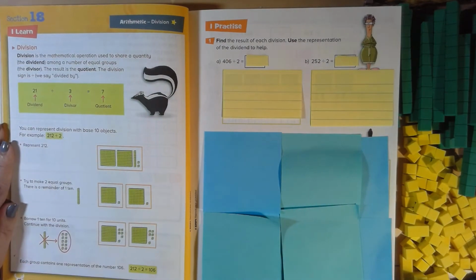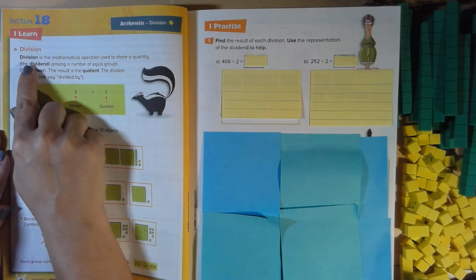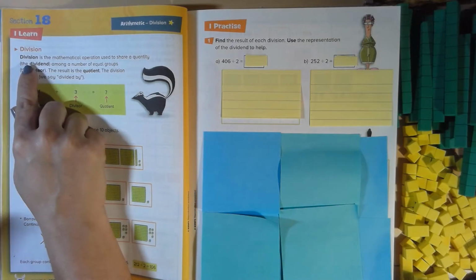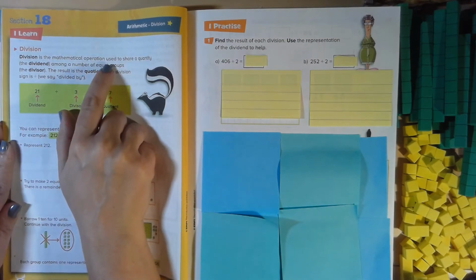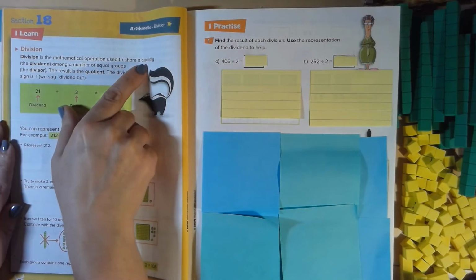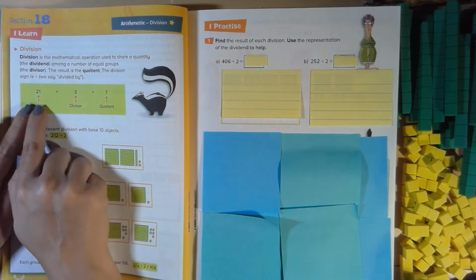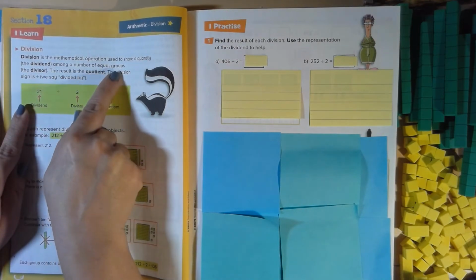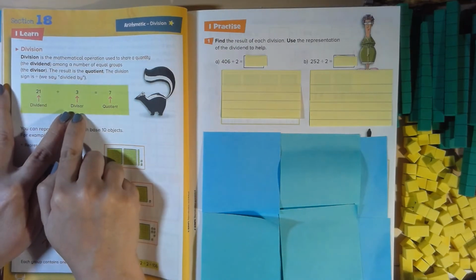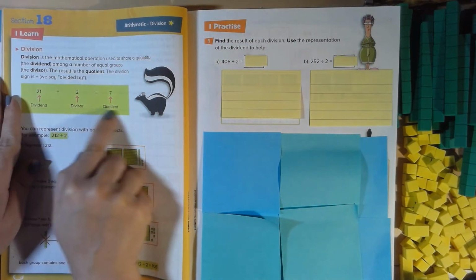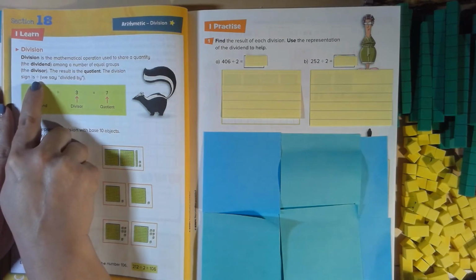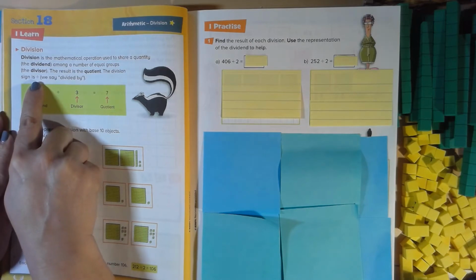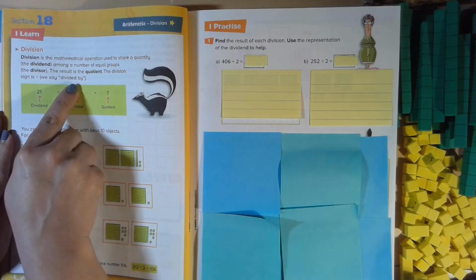Let's review what division is. Our book on page 18 tells us that division is the mathematical operation used to share a quantity, we call that the dividend, among a number of equal groups, which we call the divisor. The result, or the answer, is called the quotient. Our division sign is a dot, then a line, and then a dot. So when you see that, we say divided by.